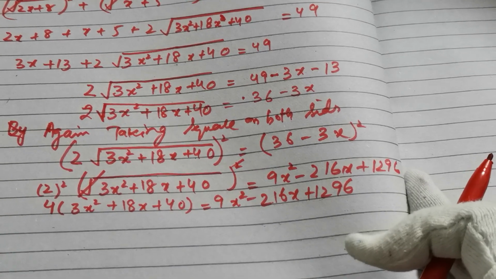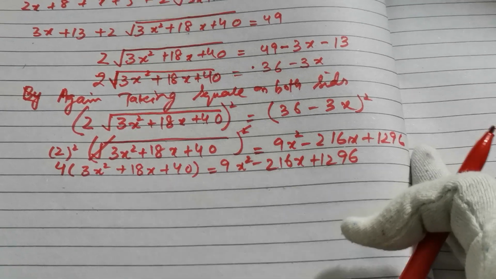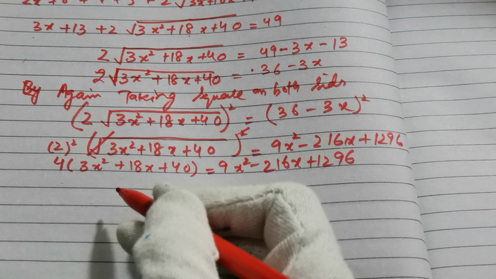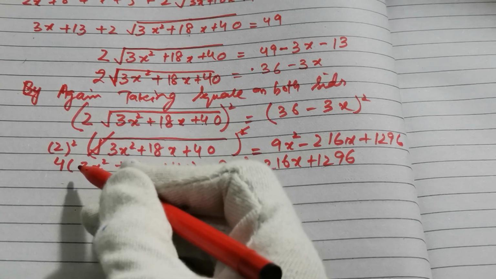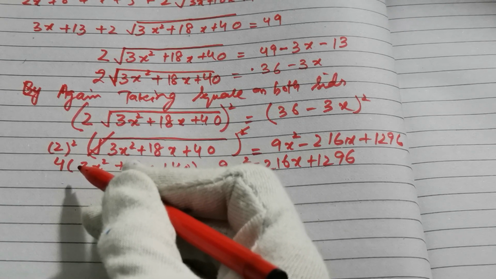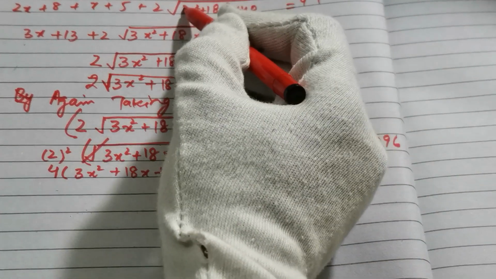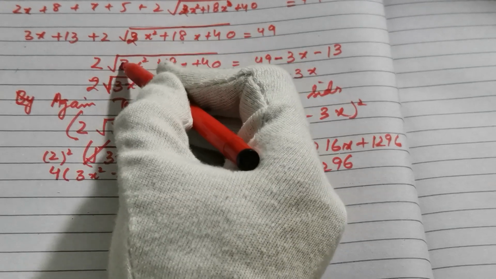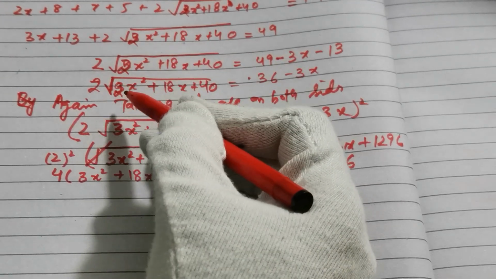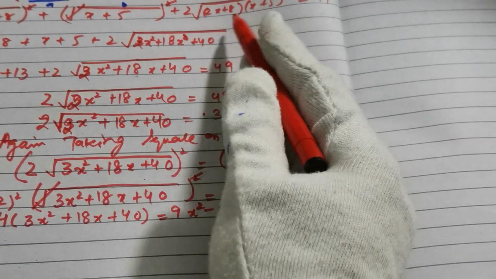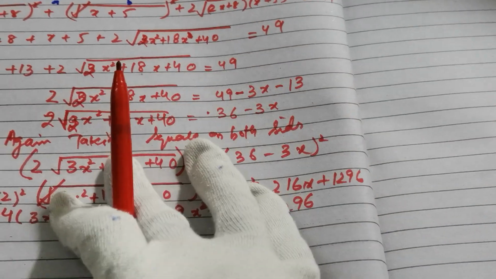Now further what will we do? 4 into 2x square. 2x into x becomes 2x square, not 3x square.